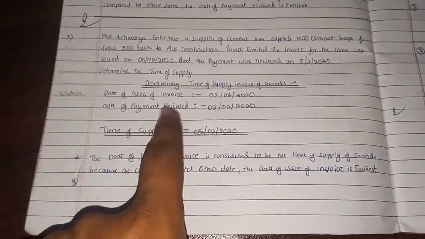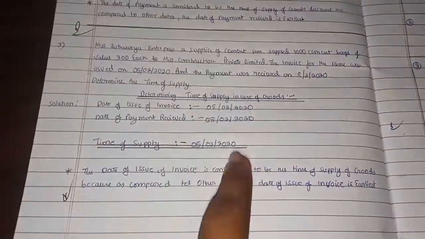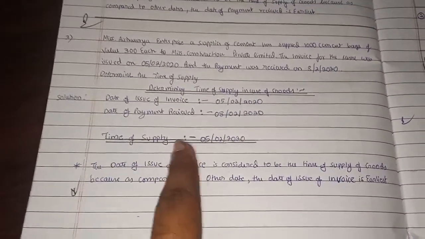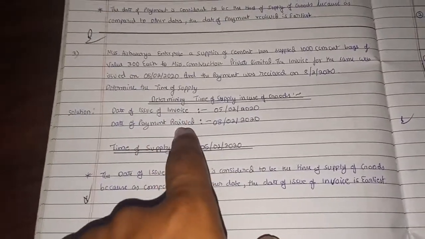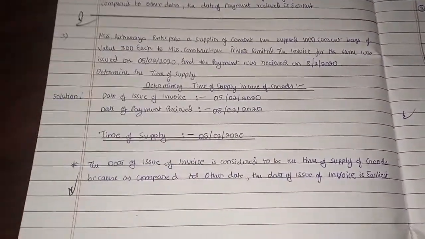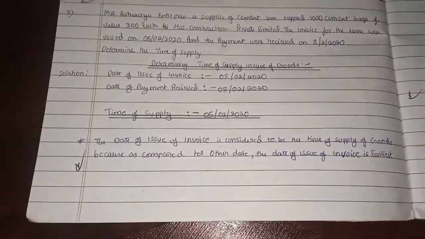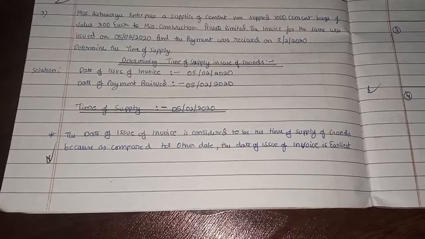See, these two are the pieces of information given in the question itself. I have just taken the given information from the question. So my heading is determining time of supply in case of goods. The time of supply is 5, 2020. Why? When we compare these two dates, the date of issue of invoice and the date of payment received, I came to know that the date of issue of invoice is the earliest one. So my time of supply is 5, 2020, and my conclusion is: the date of issue of invoice is considered to be the time of supply of goods because as compared to the other date, the date of issue of invoice is earliest.